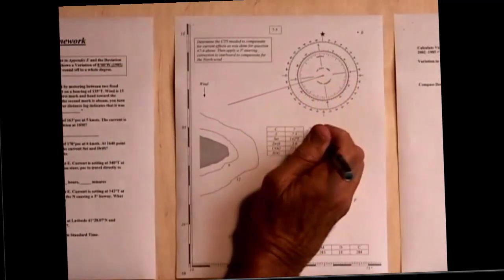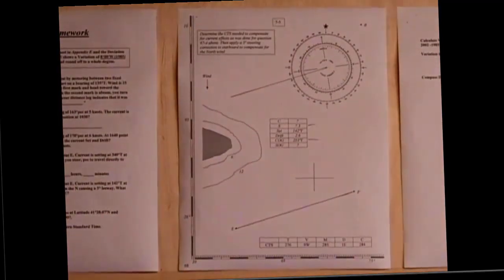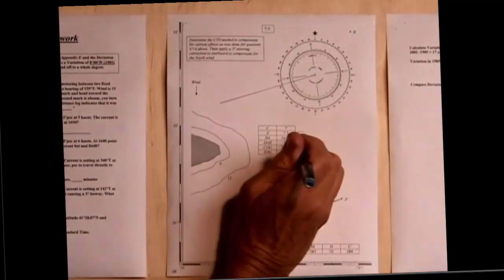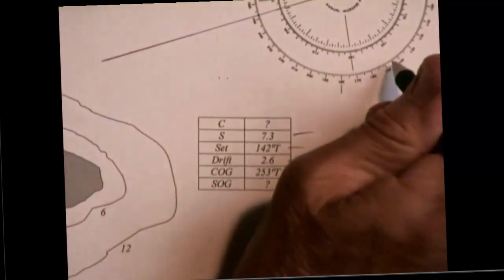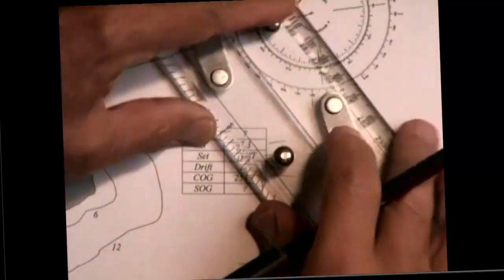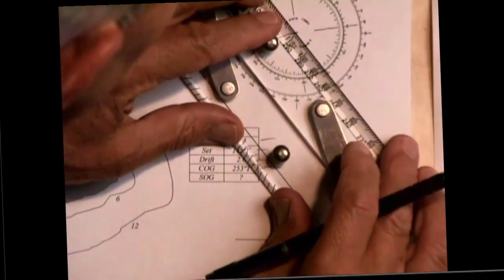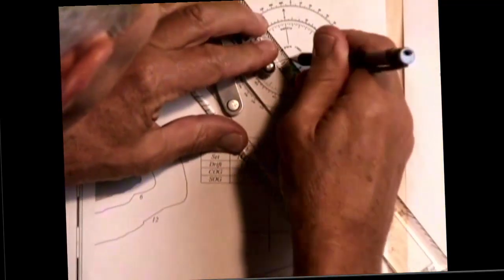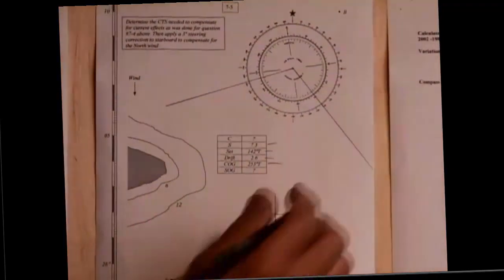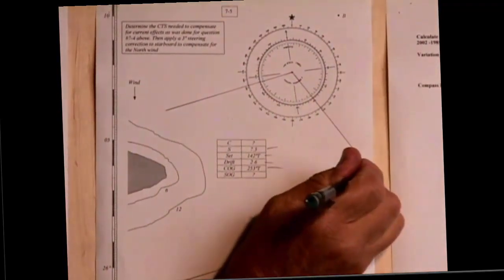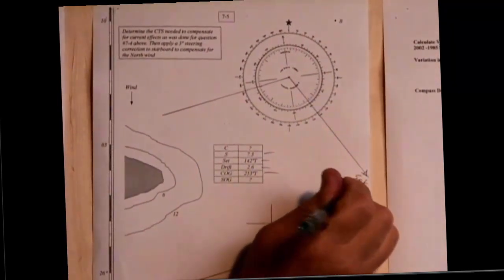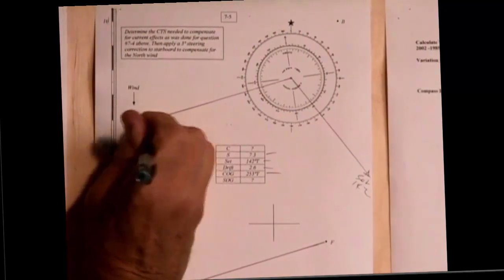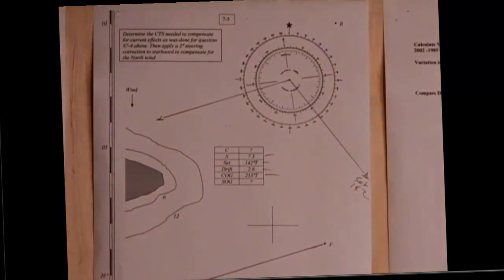Remember that 7.3 was the boat speed given through the water. The current set and drift, set is 142. So here is 140, 142 is right there. And I'll draw that line in, and that is the set at 142. Remember, this was COG at 253.